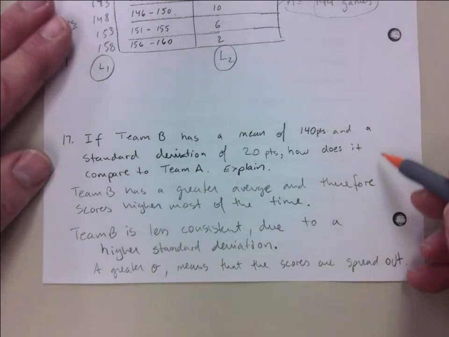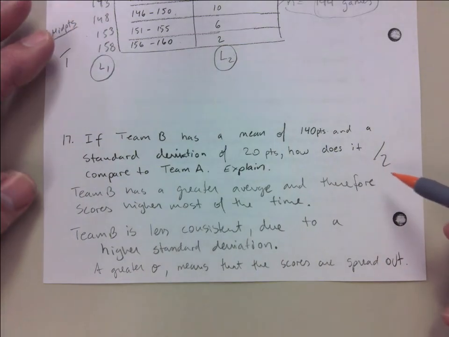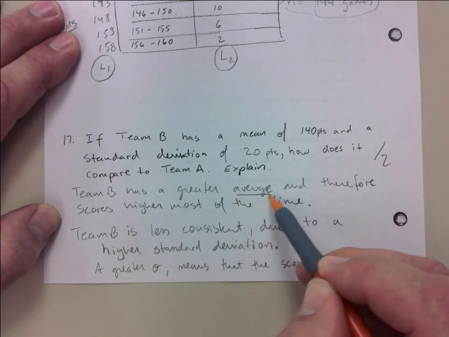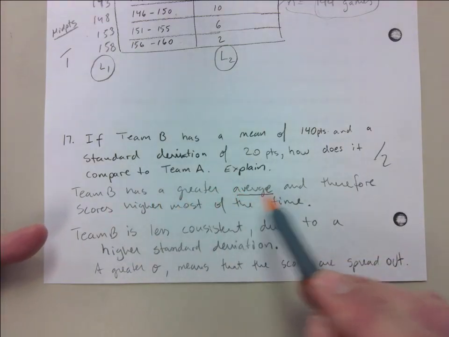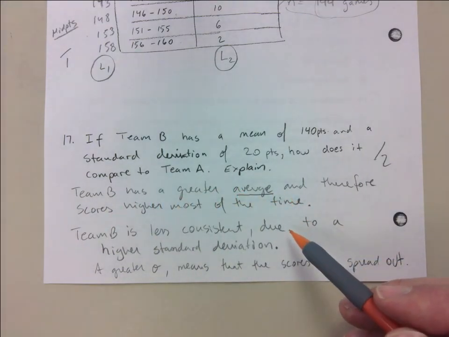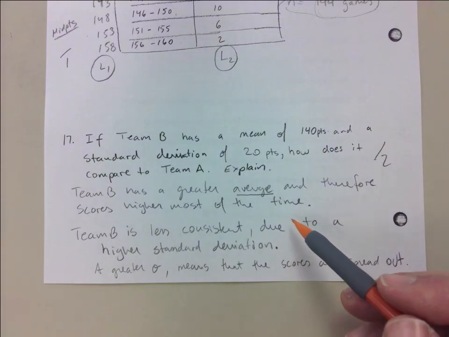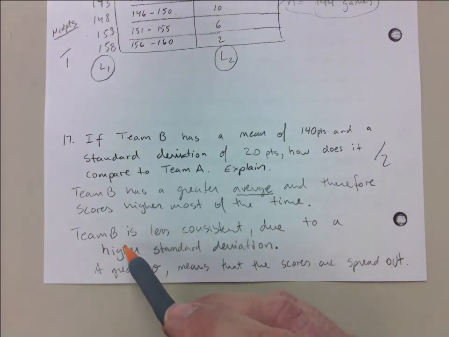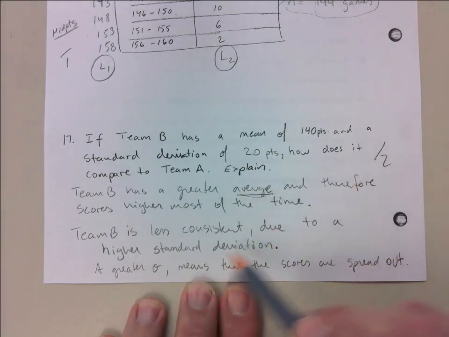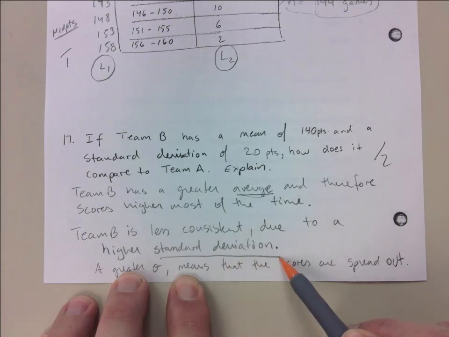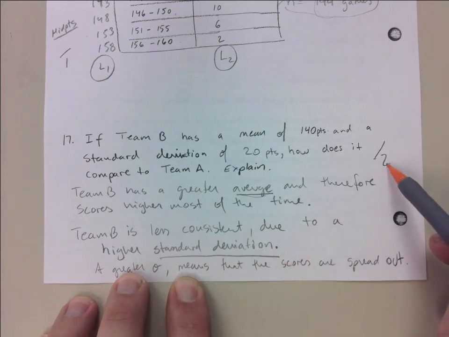And so I will give you 2 marks for this. One where you talk about, it doesn't matter if you talked about Team A and you stuck with Team A, you're like Team A has a lower average, therefore scores lower most of the time. Team A, though, is more consistent because it has a lower standard deviation. Like if you came from Team A's perspective, that's just fine. But one talks about the average, one talks about the standard deviation. Okay, so that's where you get your 2 marks from for this page.